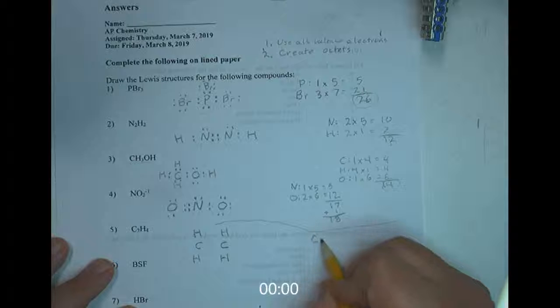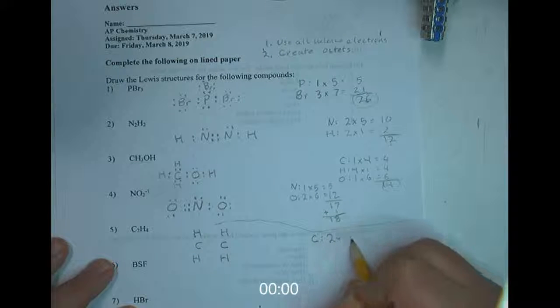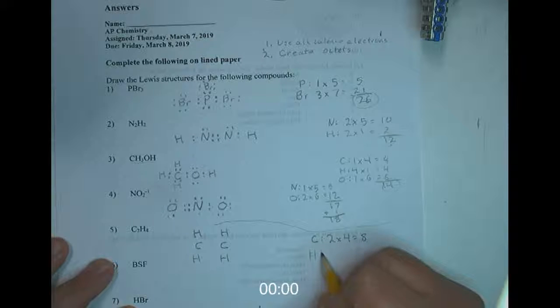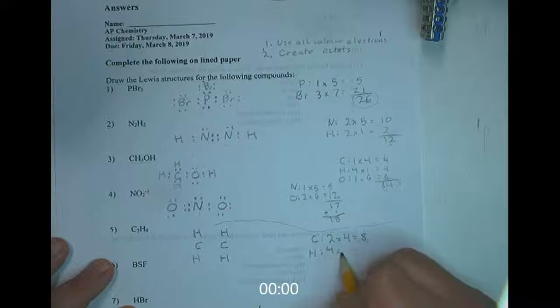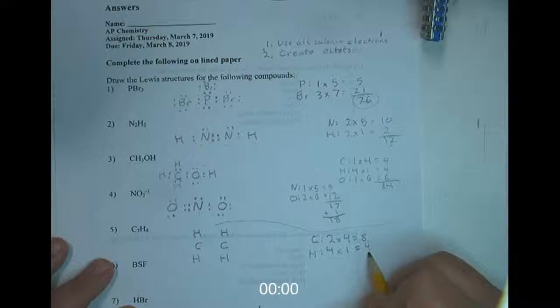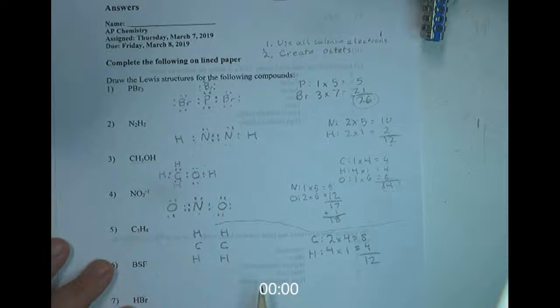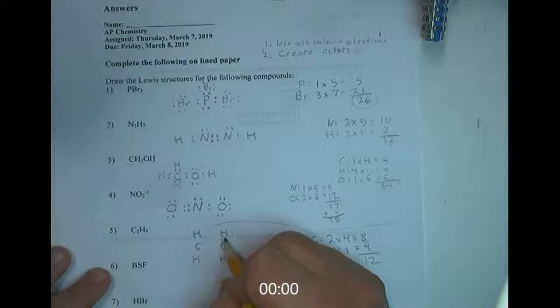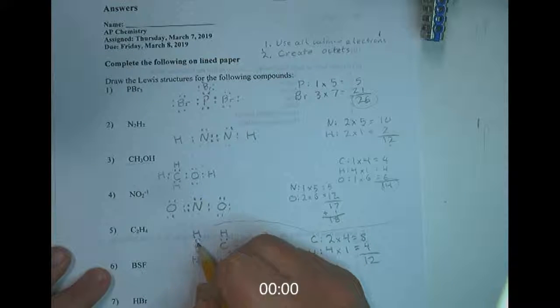So we're looking at carbon. We have 2 of those. Each one has 4. That's a total of 8. Hydrogen. We have 4 of those. Each one has 1 valence electron, so that's a total of 4. You add that up, you got 12. You don't have any charge on this one like you did on the one up above, so it's just 12. So now we go ahead and we connect everybody with single bonds.